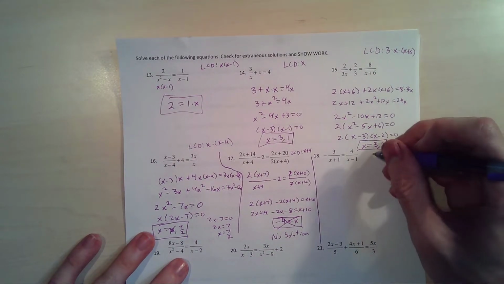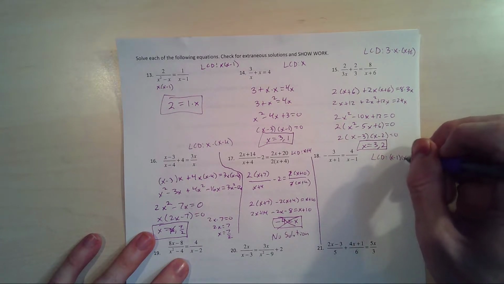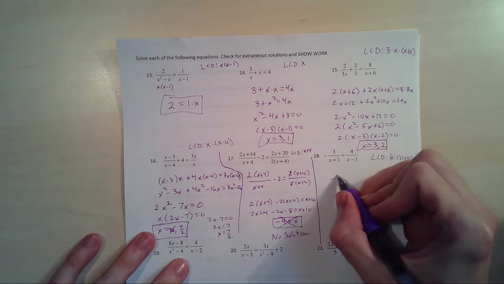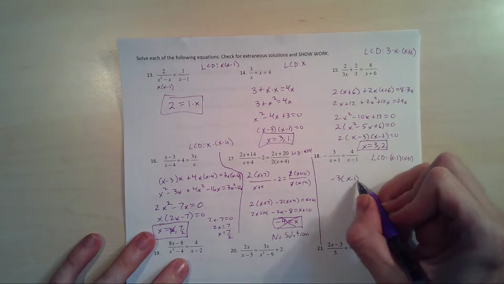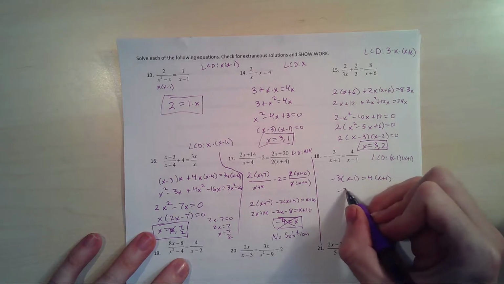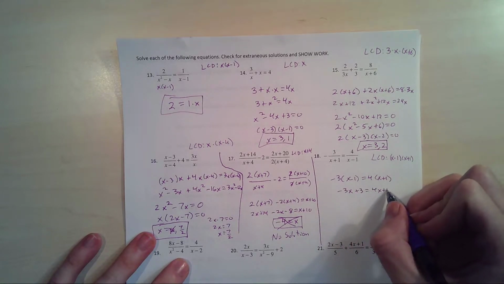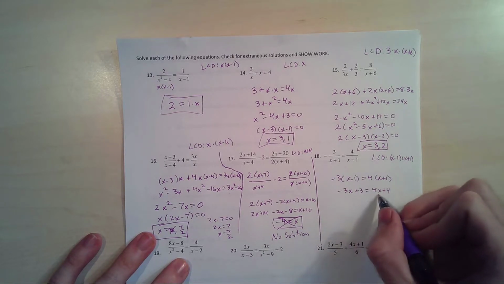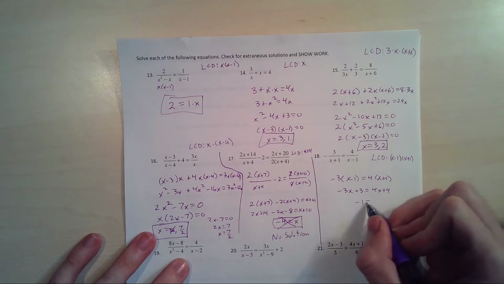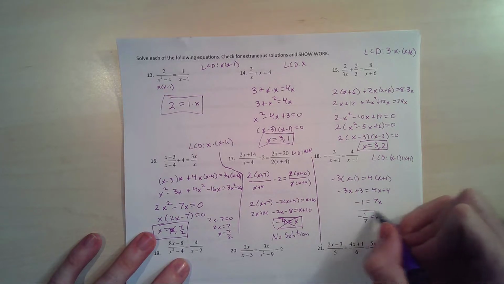So number 18, LCD. X minus 1 multiplied by x plus 1. This negative 3 is missing an x minus 1. This 4 is missing an x plus 1. Negative 3x plus 3 equals 4x plus 4. We get negative 1 equals 7x, so negative 1/7 equals x. Easy.